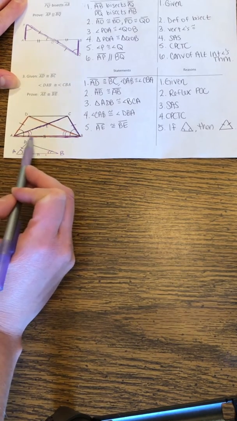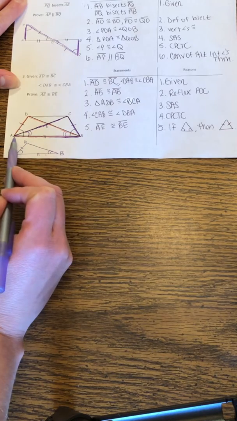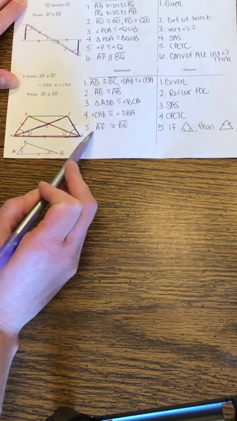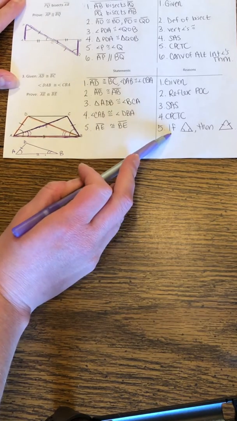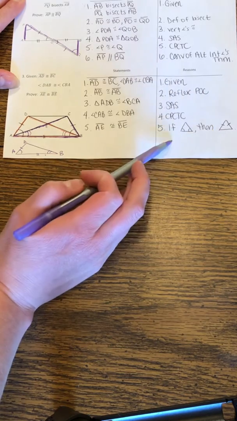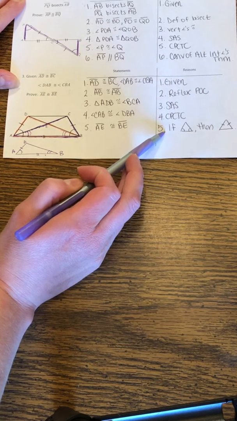And then that's going to show us that in the middle here, triangle AEB is an isosceles triangle. So if we have those base angles congruent, then the sides have to be congruent. Or you could have used for step 5 the converse of base angles theorem.